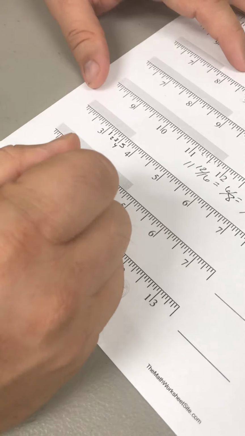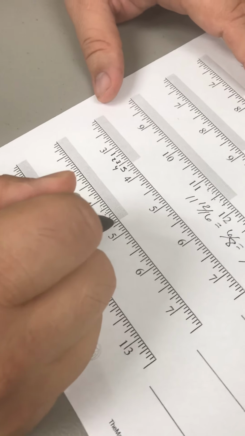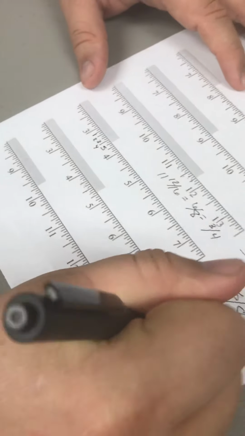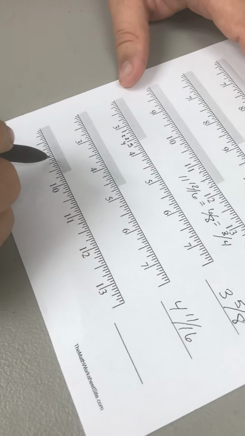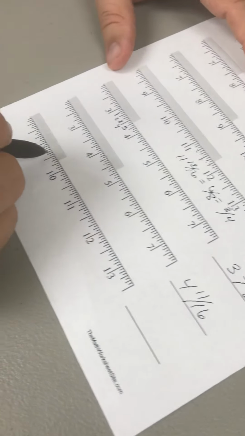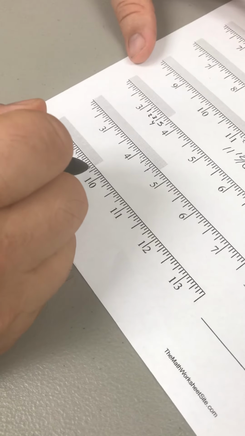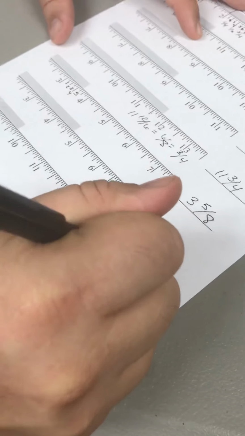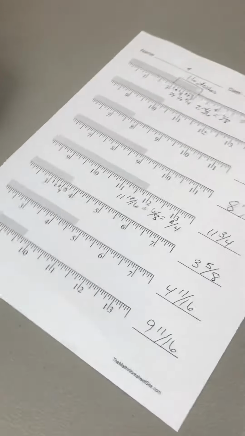1, 2, 3, 4, 5, 6, 7, 8, 9, 10, 11. 1, 2, 3, 4, 5, 6, 7, 8, 9, 10, 11. That right there is the pros and cons of reading a tape measure.